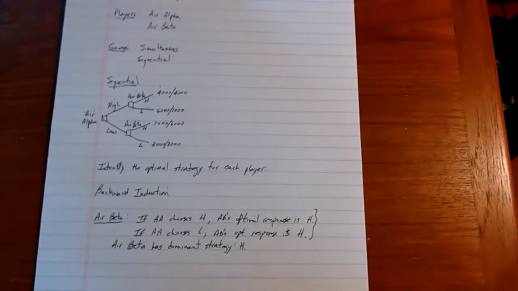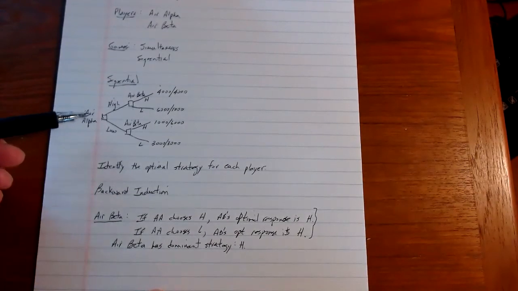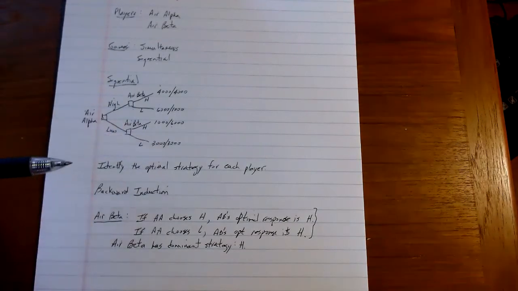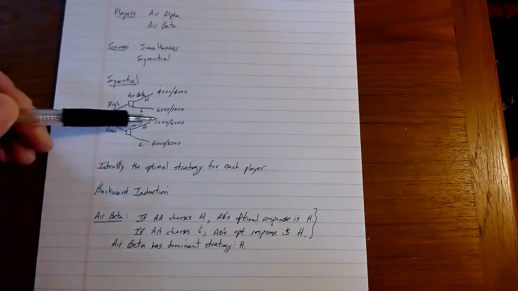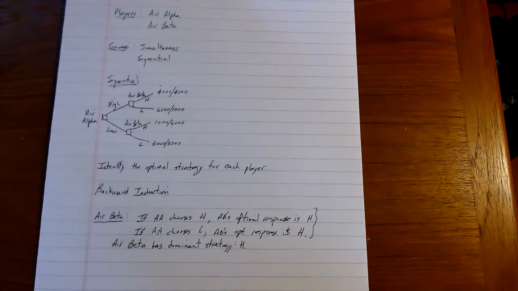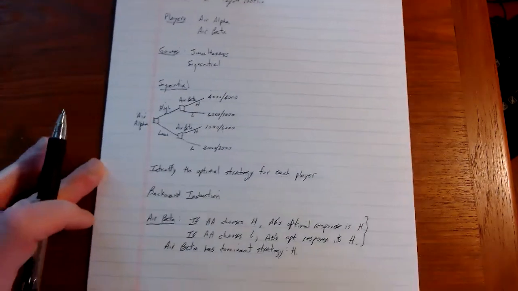What is a dominant strategy? It's a strategy that works regardless of what the other player does, right? It always dominates the alternative, being produce a low level of output. For air beta, producing a high level of output is always better, and so it's the dominant strategy, okay?